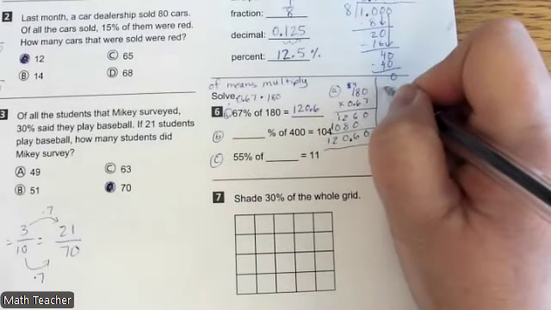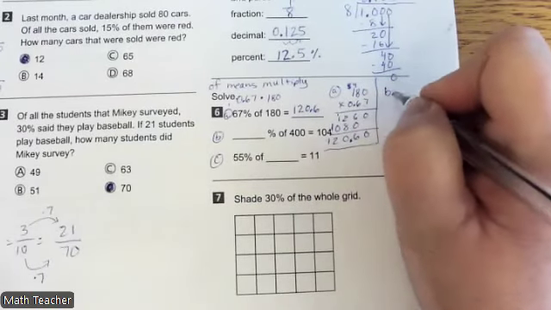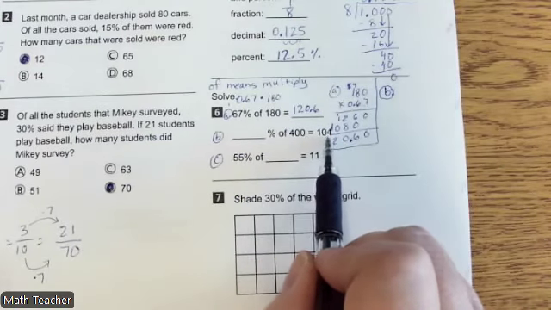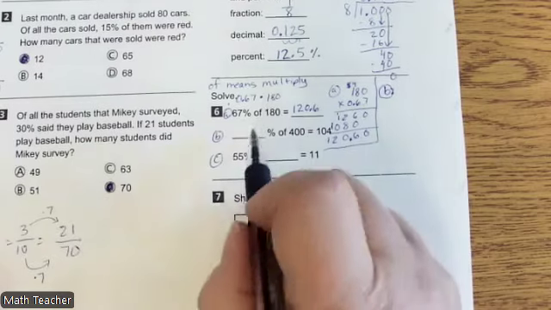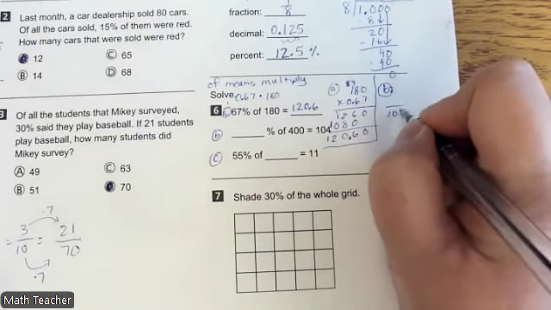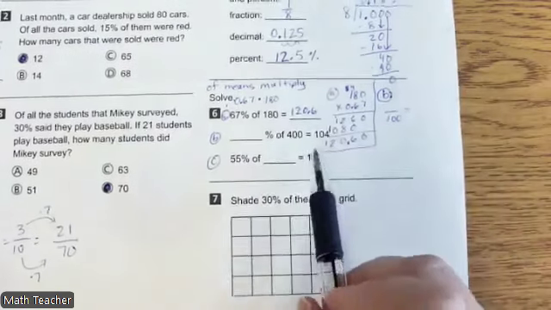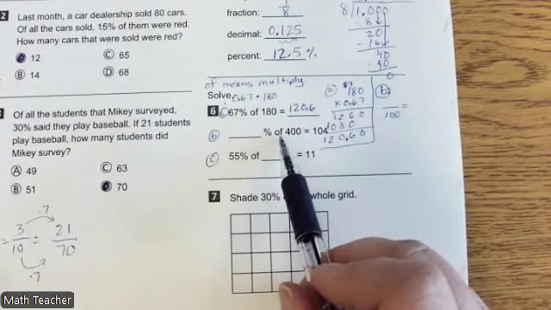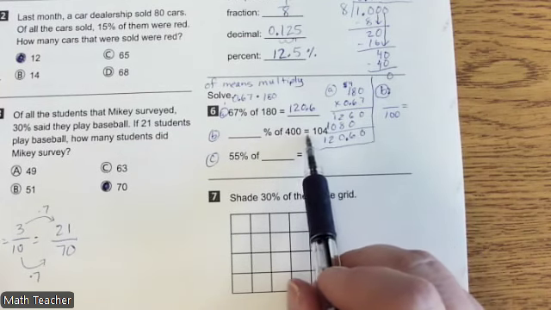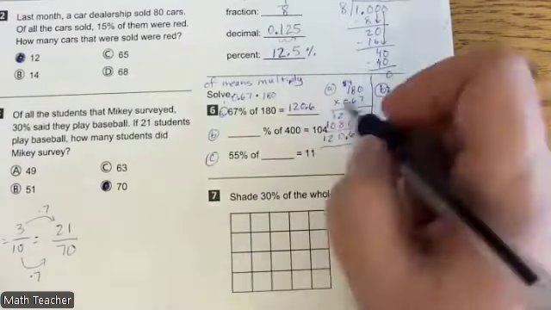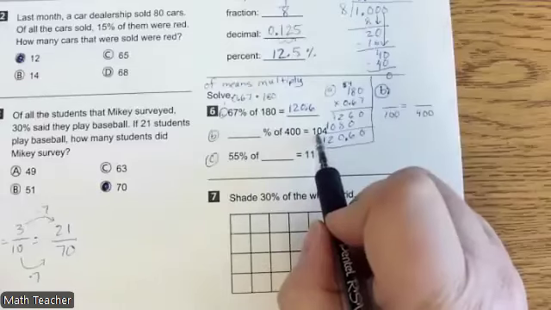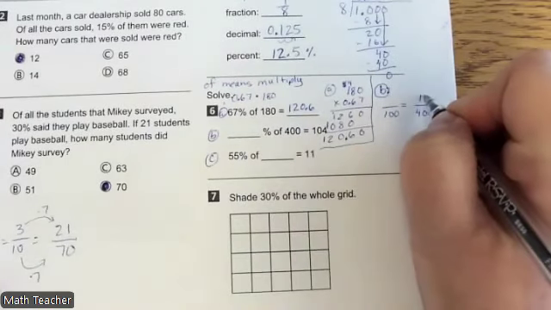Okay, let's take a look at letter B. Blank percent of 400 is 104. So blank percent. So as soon as I see the blank percent, I write blank over 100. It is out of 400, the 104 equals 104. So remember, is means equal. So the 400 is our total, and the 104 is the part that we have.